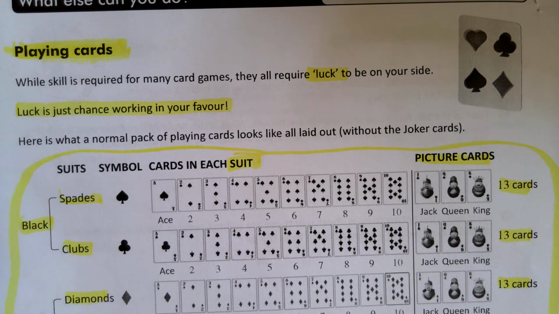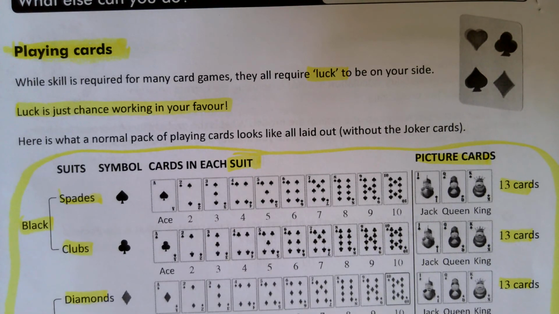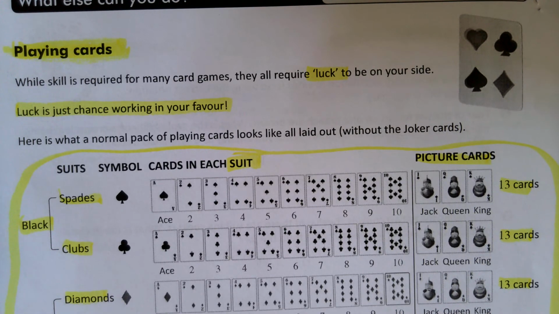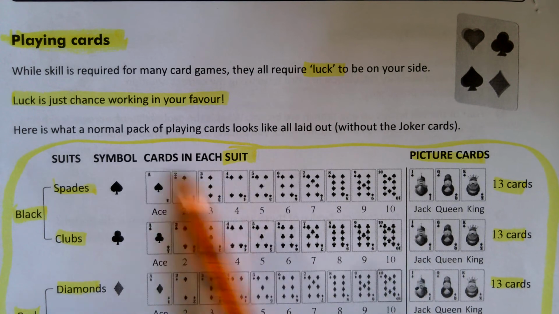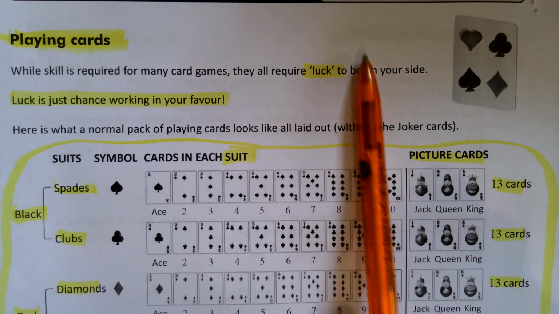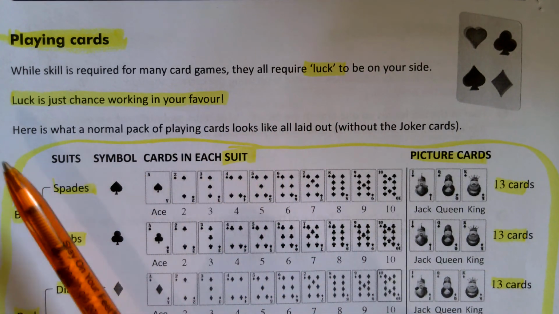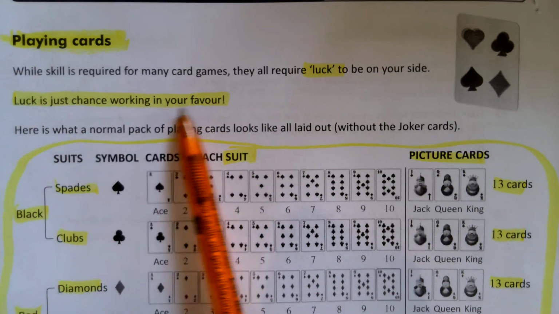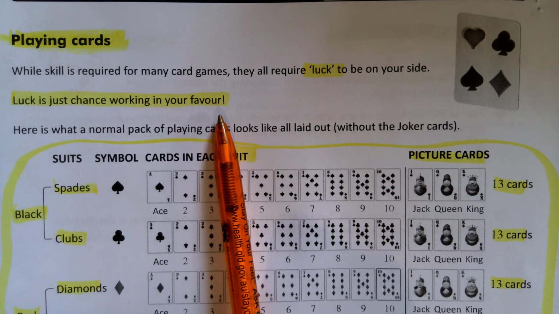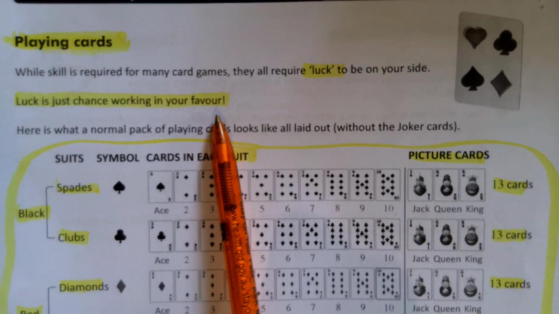You're doing really well. Playing cards. Boy, do they love probability questions using playing cards. There's just so much you can do with them. So many of us have played card games, many different types, and there is a bit of luck. However, there might be a way of doing chance work in your favour if you understand the theoretical probability.